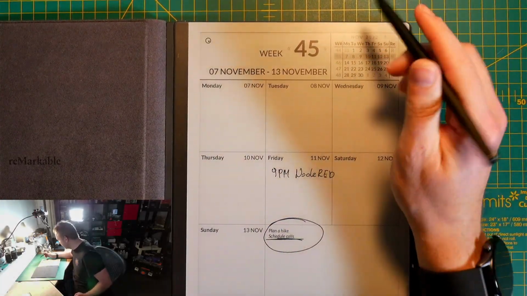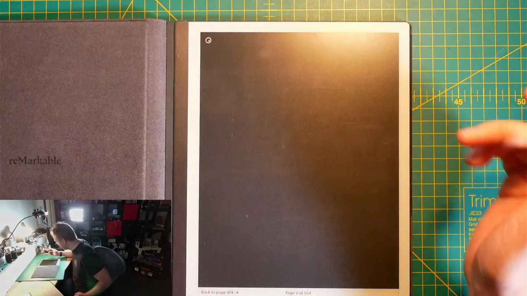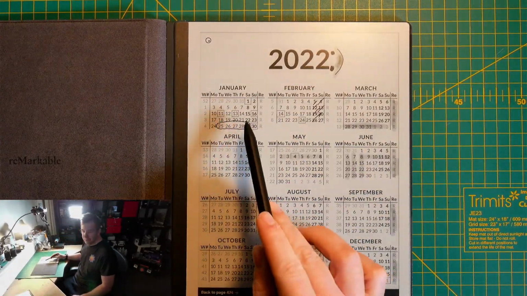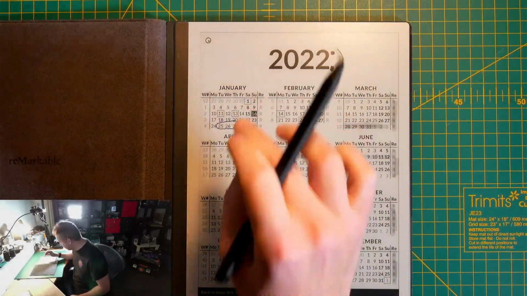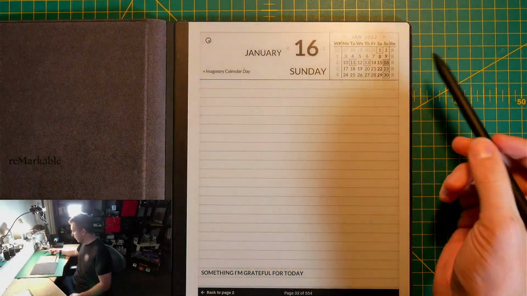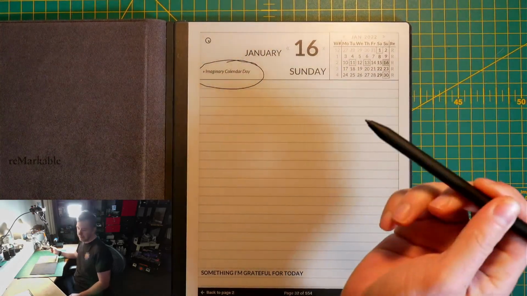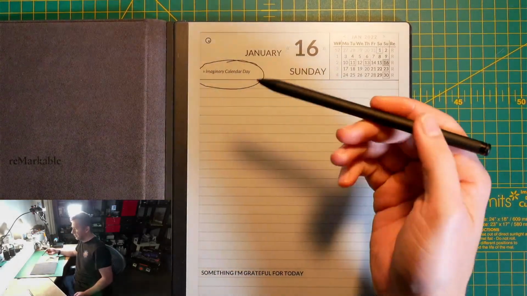Another good thing is that if we go all the way to January, so let's go to the year, you will see that some of the dates in here have squares, and the squares correspond to special events. For example, on the 16th, I have imaginary calendar day. And that got me thinking, would it be nice if instead of manually populating it?